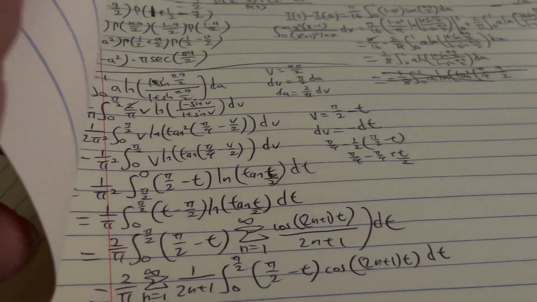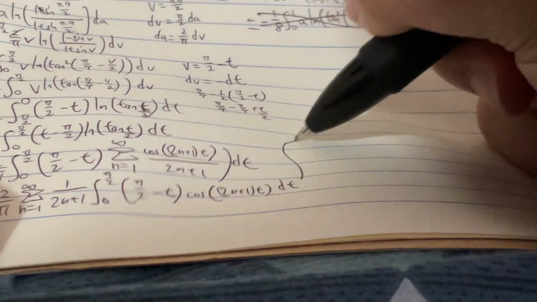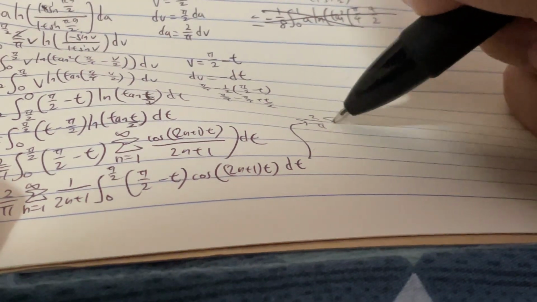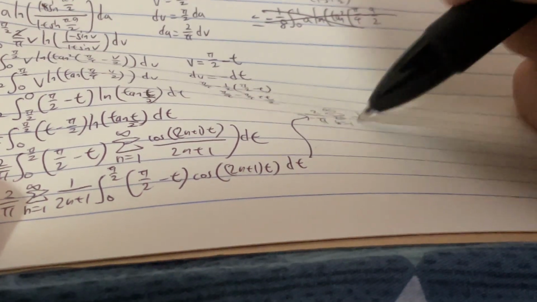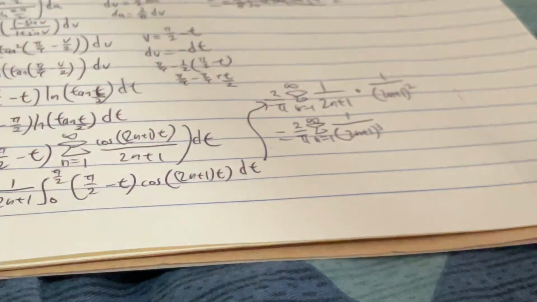So pretty much this integral is equal to 2 over pi times this. This integral evaluates to 1 over 2n plus 1 squared. And then you get 2 over pi times the summation from n equal to 1 to infinity of 1 over 2n plus 1 to the power 3.